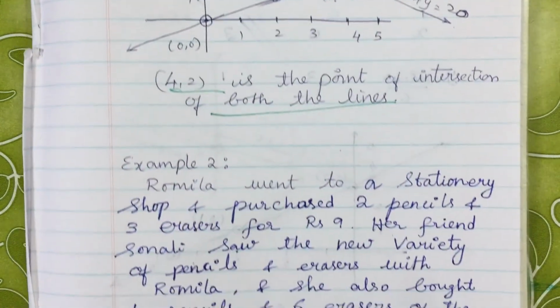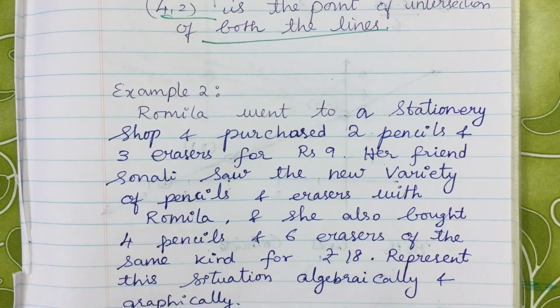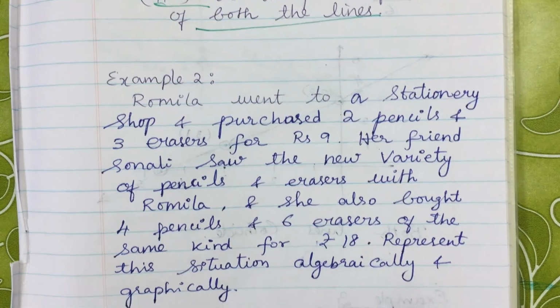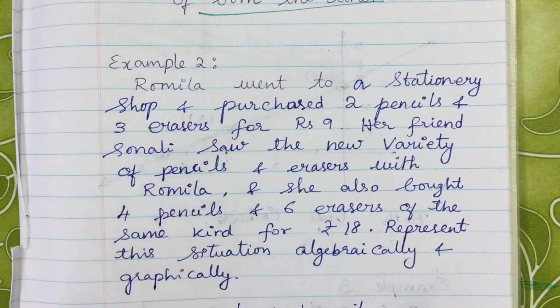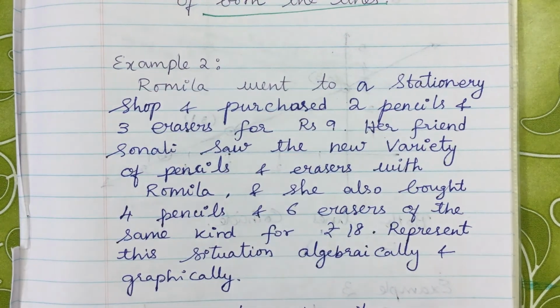Coming to example 2. Romila went to a stationery shop and purchased 2 pencils and 3 erasers for ₹9. Her friend Sonali saw the new variety of pencils and erasers with Romila, and she also bought 4 pencils and 6 erasers of the same kind for ₹18. Represent the situation algebraically and graphically.